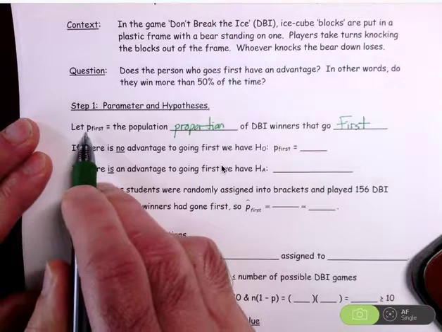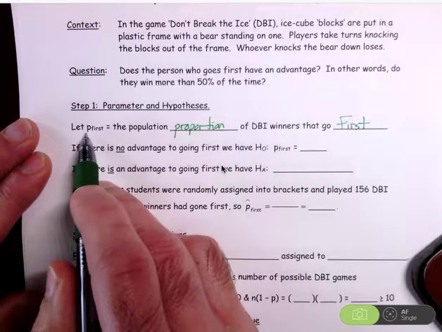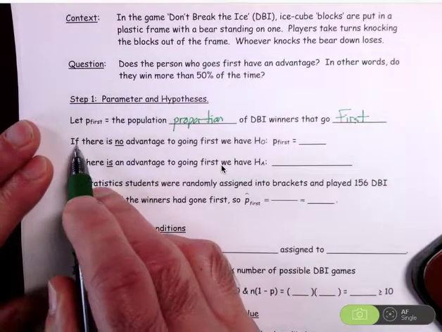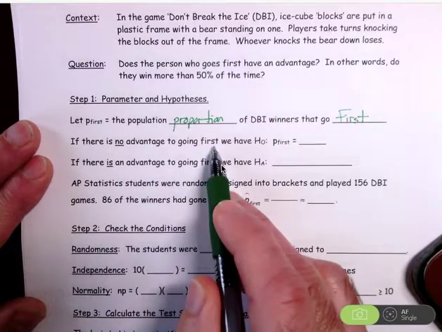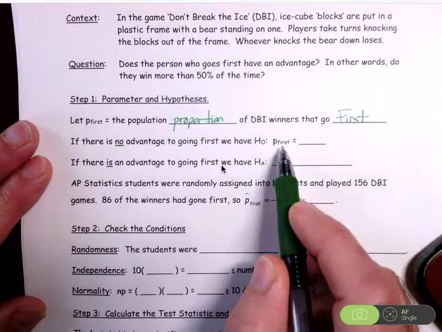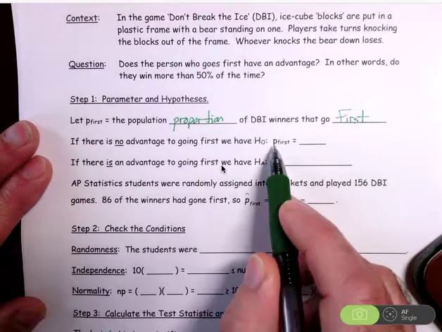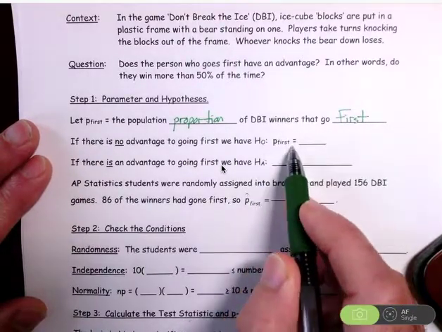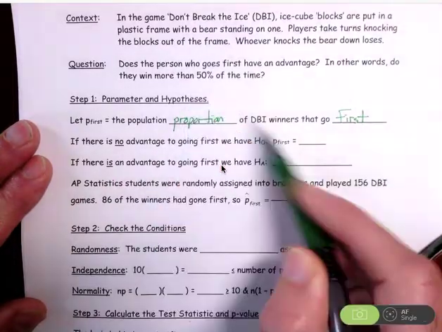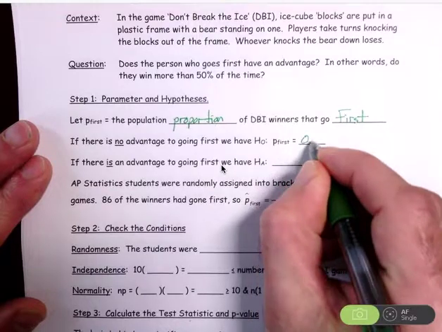So that's the truth, and we don't really know what the truth is. But we can write hypotheses about what that truth might be. If there is no advantage to going first, then we have what's called the null hypothesis. The null hypothesis with proportions, and we'll see eventually with means, is always written as an equation. If there's nothing special going on, that proportion is 50%, so I'll write it as 0.5.